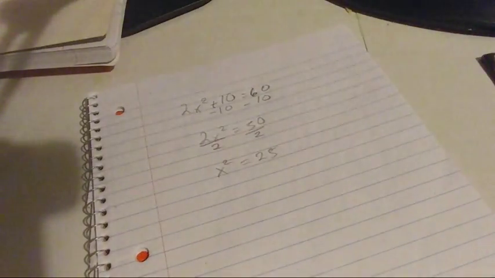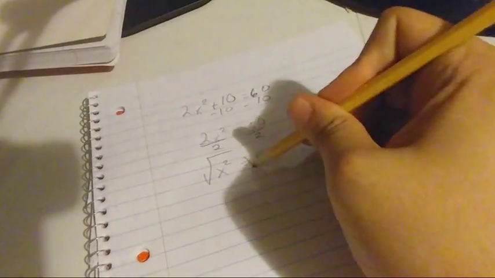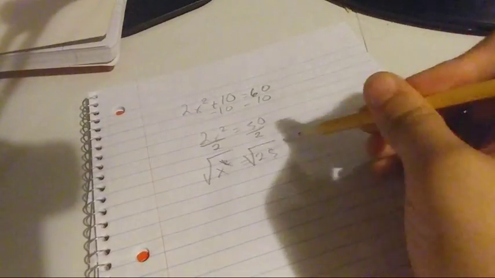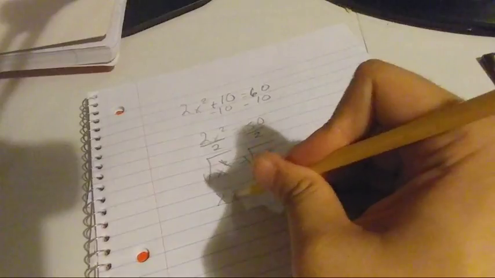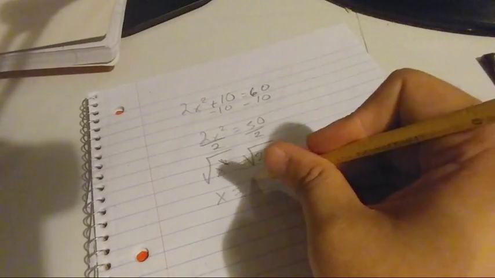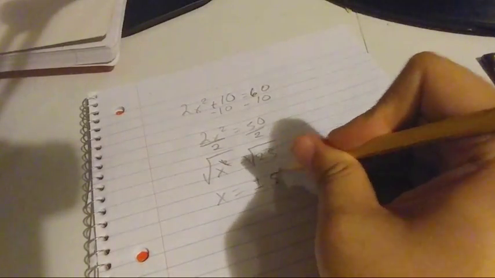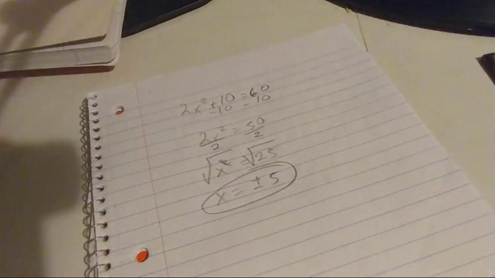Now, how do I get rid of the x squared? Well, I have to do the opposite of x squared, which is square root. So that cancels out the little 2 here. So x equals, for the square root of 25, either plus or minus 5. So x equals plus or minus 5.